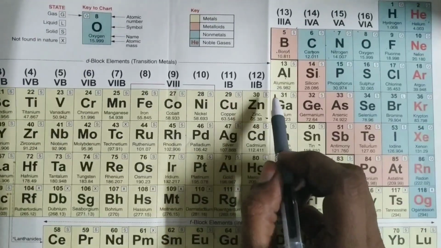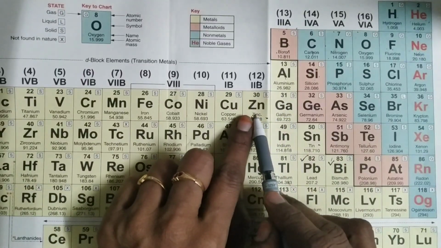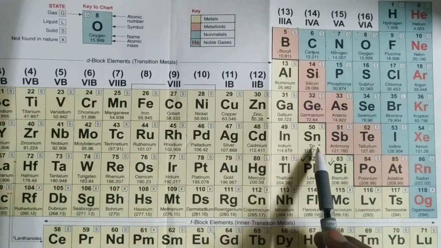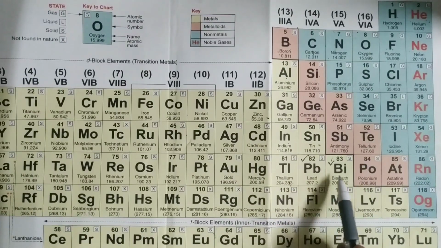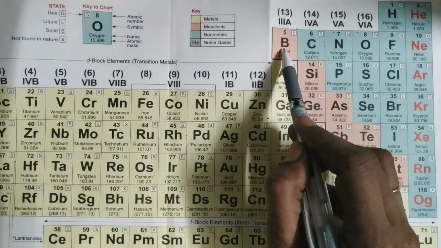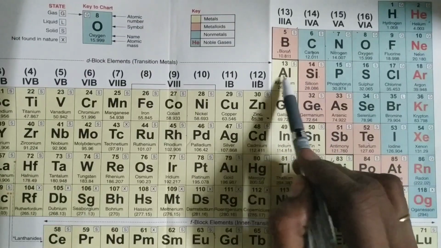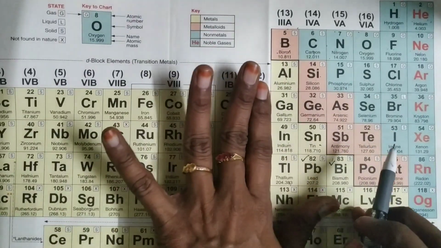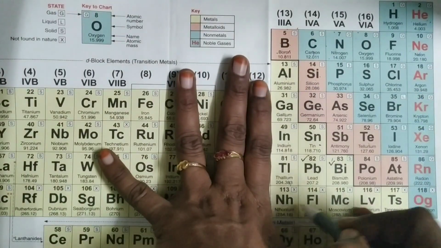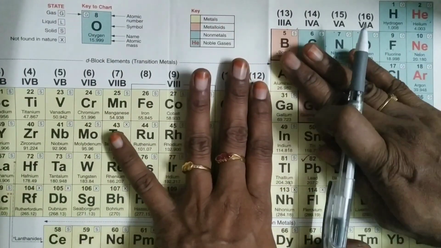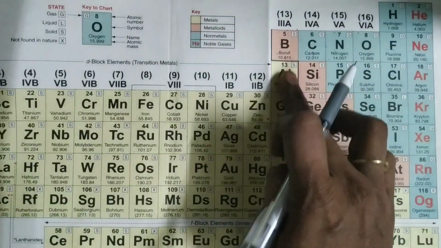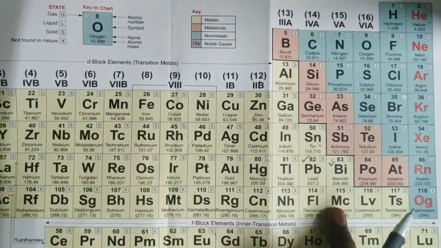So here what will happen, sir? See here, zinc, gallium, next indium, thallium, next here again tin, lead, even bismuth. The brown color one, the orange color one, it shows metalloids. Until here it's the d-block elements. These elements are located in the middle of the metalloids and the transition elements. That is the reason these are placed in the middle, and they have variable oxidation states also.